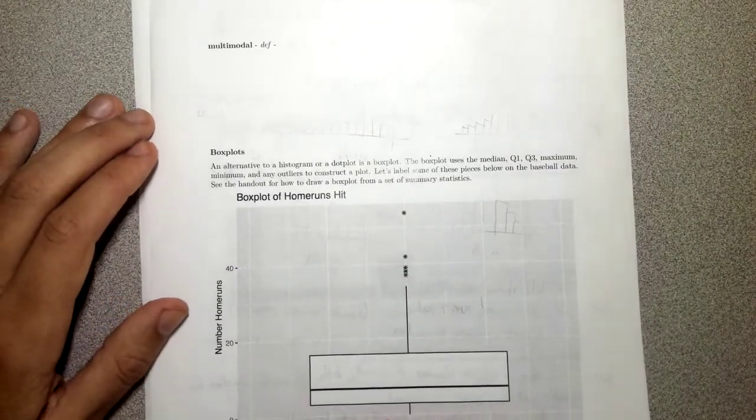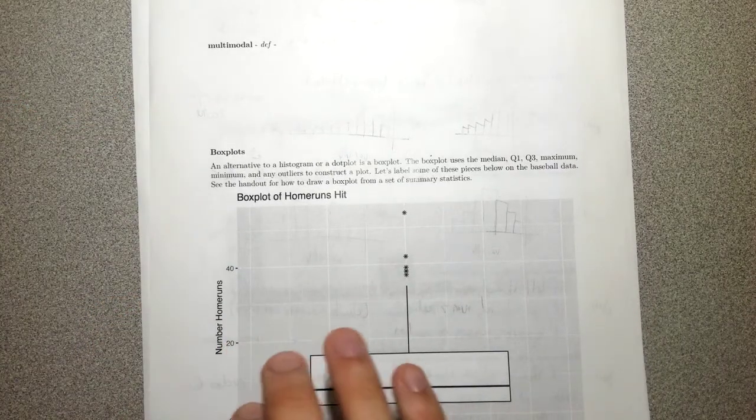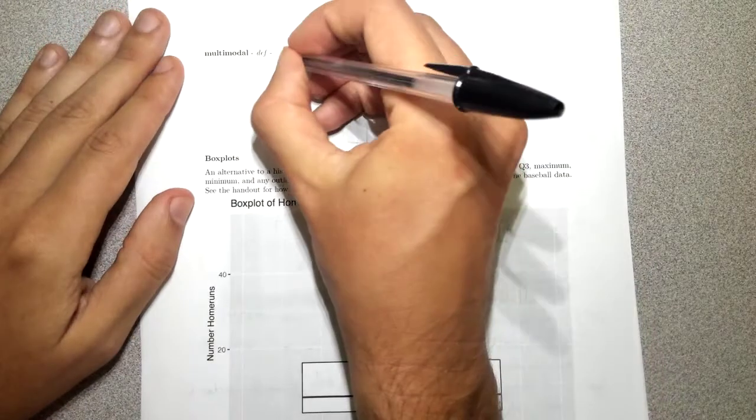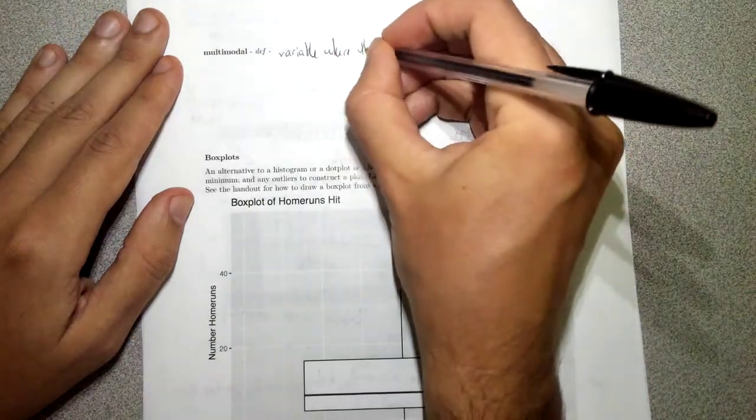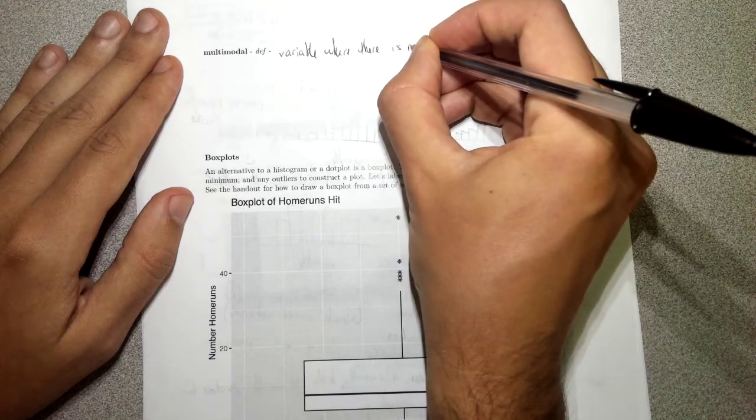On the other hand, multimodal is a variable where there is more than one prominent peak.